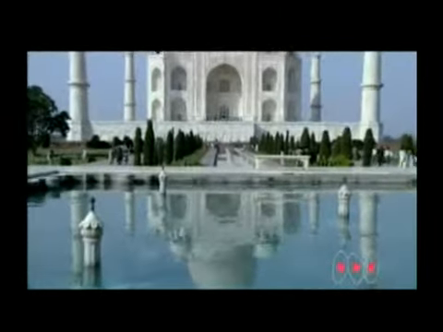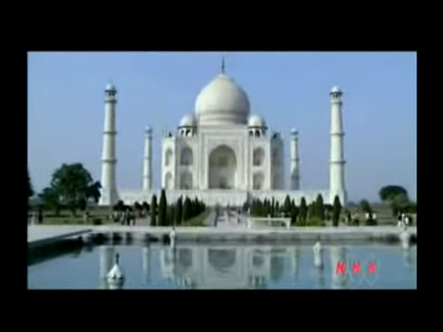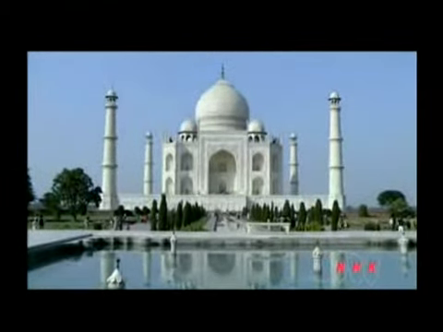His body was buried next to his wife, Mumtaz Mahal, by the sixth emperor. The Mughal Empire disintegrated in the 18th century, but the monument dedicated to his beloved wife lives on as World Heritage.